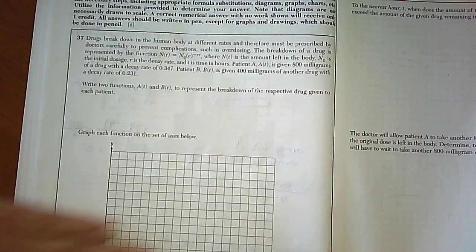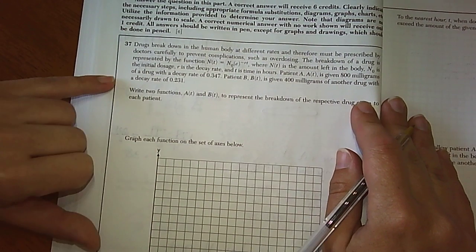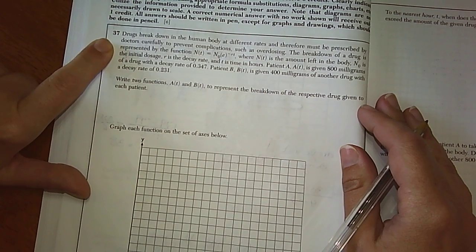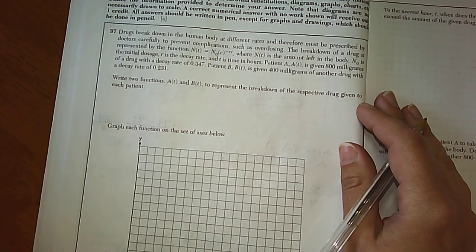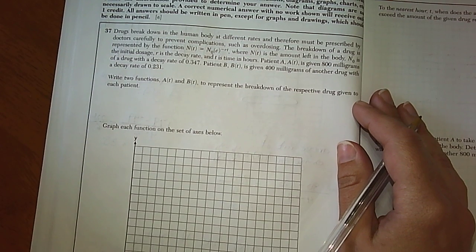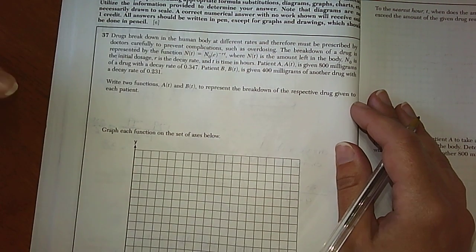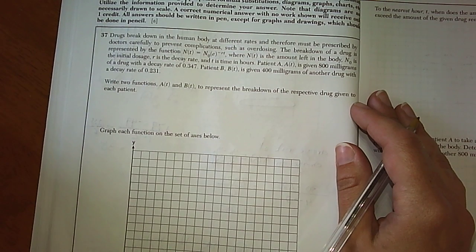Lottie did a lot of work for this one, so let's see how it goes. Drugs break down in the human body at different rates, and therefore must be prescribed by doctors carefully to prevent complications, such as overdosing. The breakdown of a drug is represented by this function. Okay. Where n of t is the amount left in the body, n sub 0 is the initial dosage, r is the decay rate, and t is time.